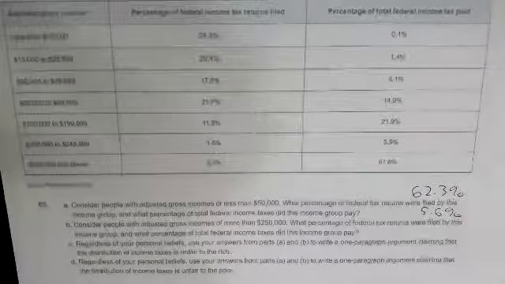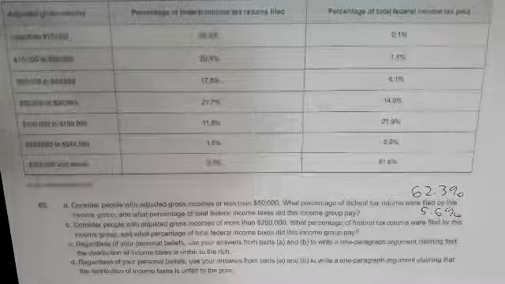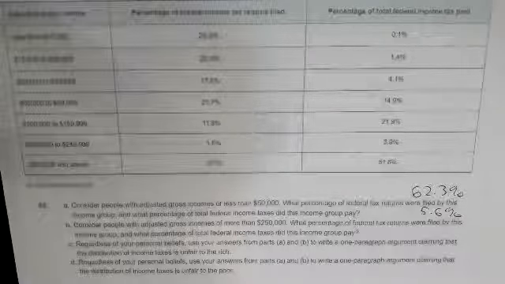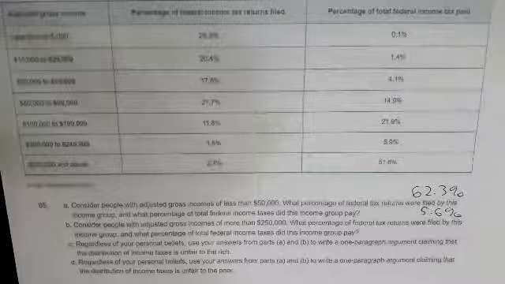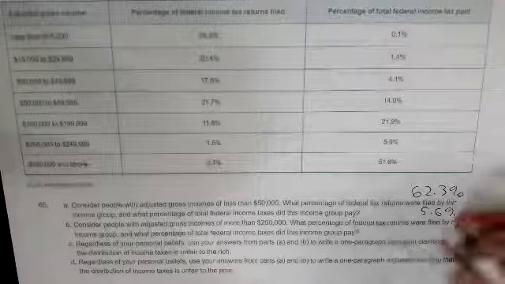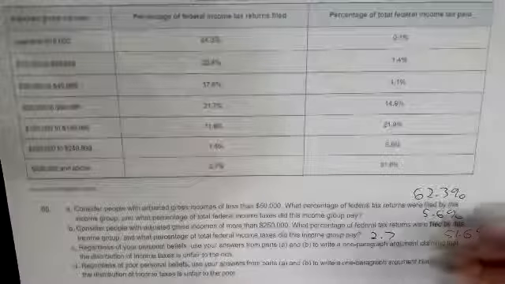Consider people with adjusted gross incomes of more than 250K. What percent of federal tax returns were filed by this income group? So more than 250, is that what they're asking? This is the 2.7 and it's 51.6, right?